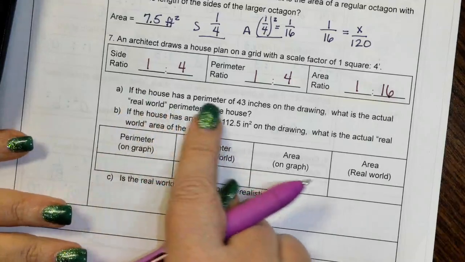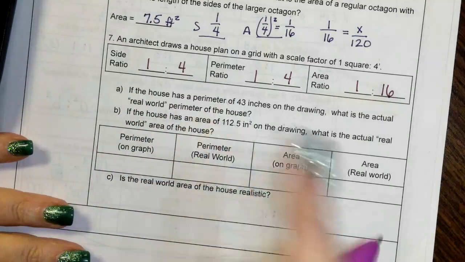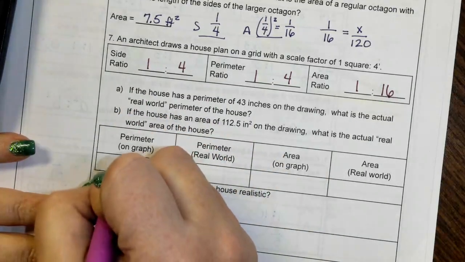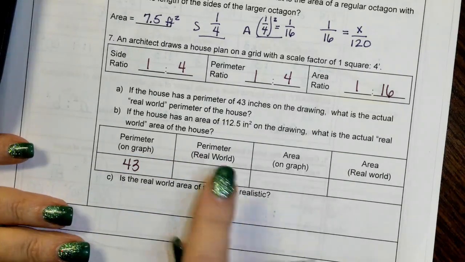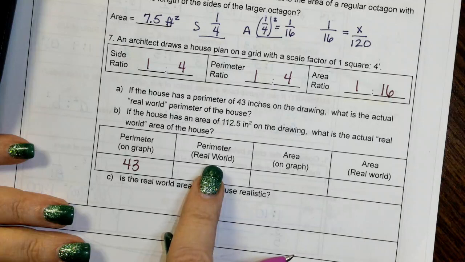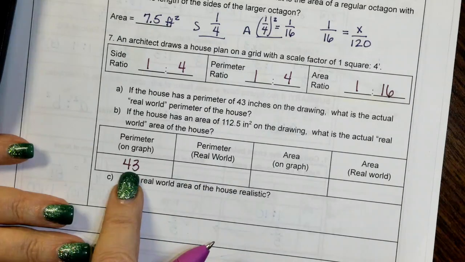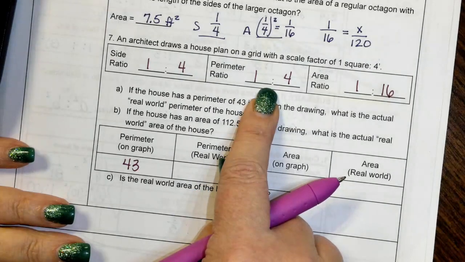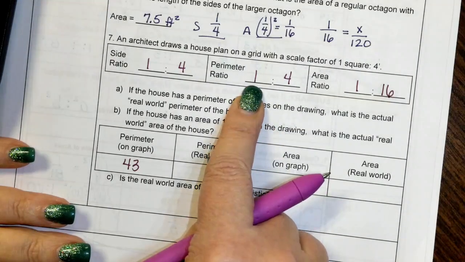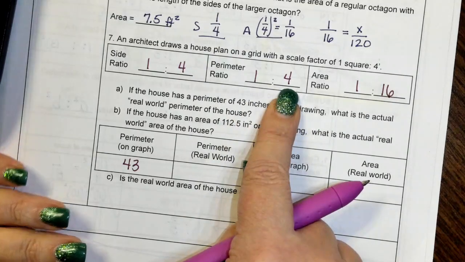So if the house has a perimeter of 43 inches on the drawing, so on the graph, I have 43 inches or 43 squares on the grid. I want to know what my perimeter in the real world would be. If on paper it is 43 squares, what will it be in the real world? Well, my perimeter ratio is 1 to 4.